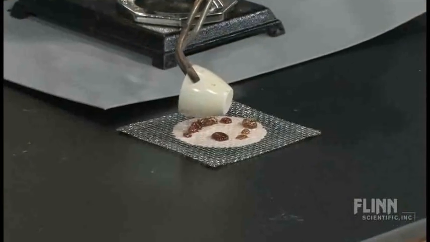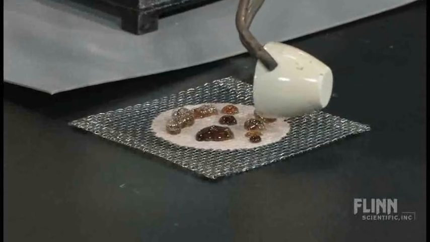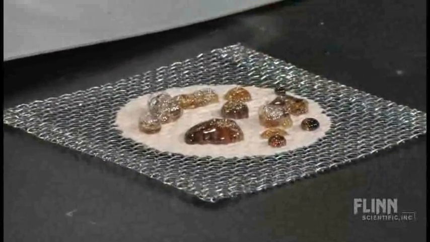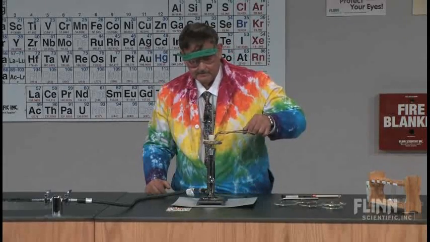Look at those. Those are very good. Oops, got a big glob there, but those are nice round drops. Those are going to be excellent when they cool. Okay. So put that back up.